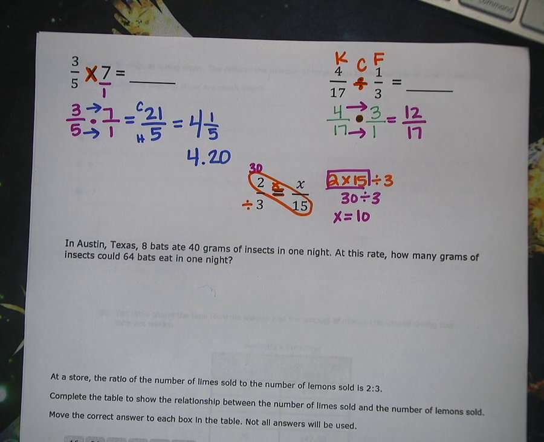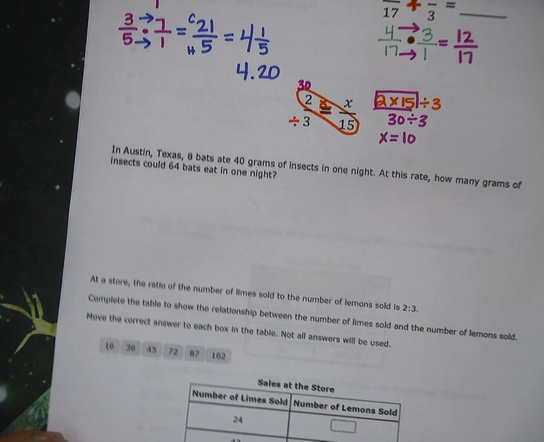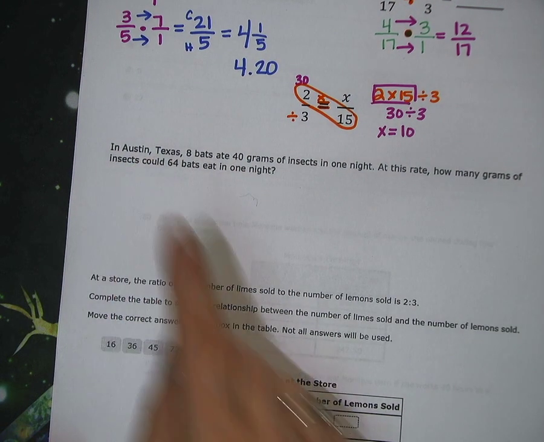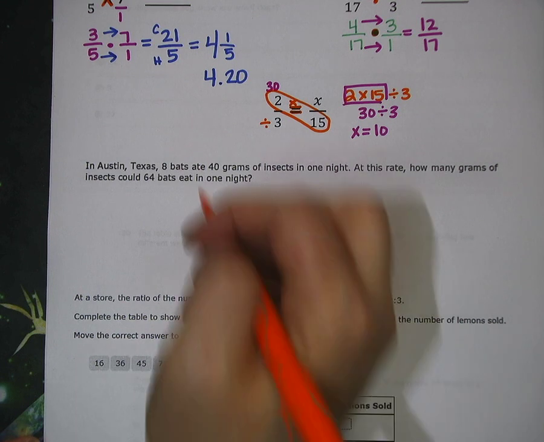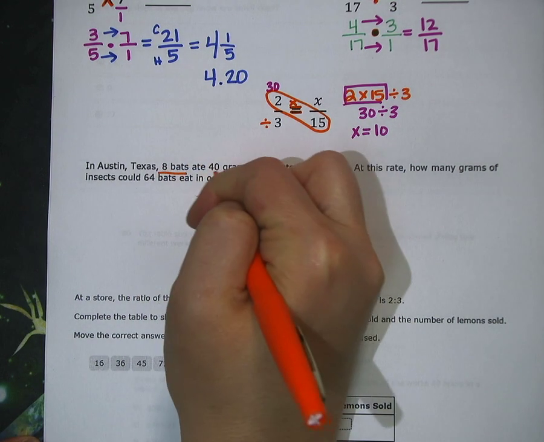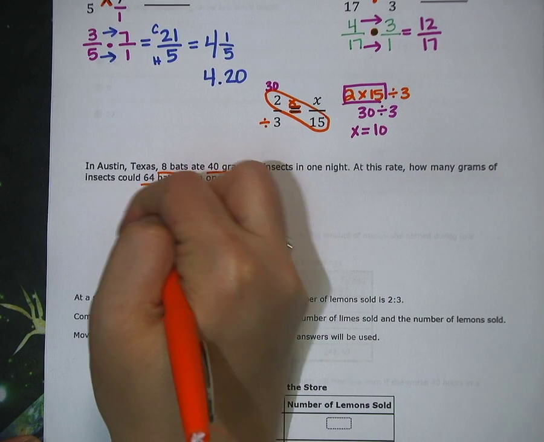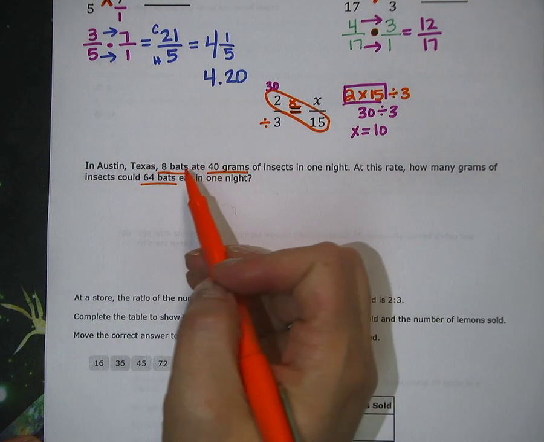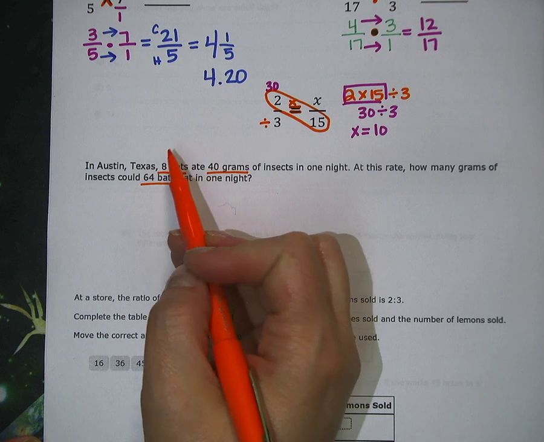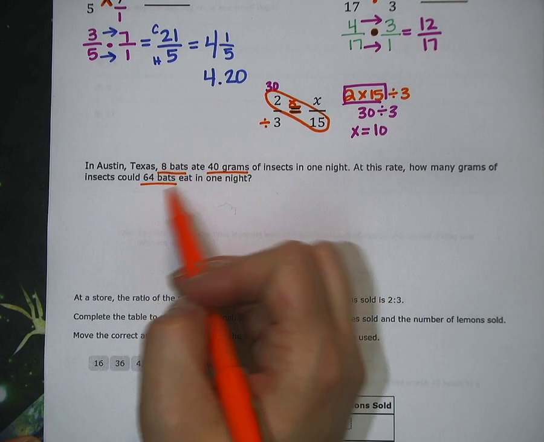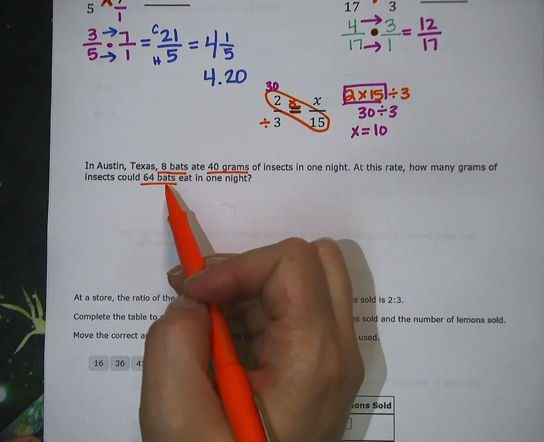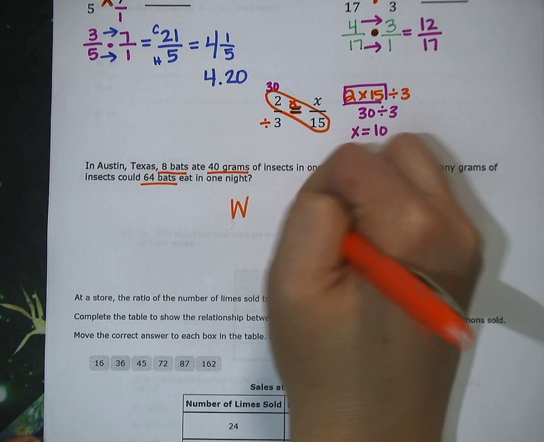So let's break down some word problems to see which one we are going to use. This one says, in Austin, Texas, 8 bats ate 40 grams of insects in one night. At this rate, how many grams of insects could 64 bats eat in one night? You'll notice that I have 3 numbers, and I underlined the word after each number. Of those 3 numbers, 2 of them have the same word. If I have 3 numbers and 2 matching words, that is a WKU.